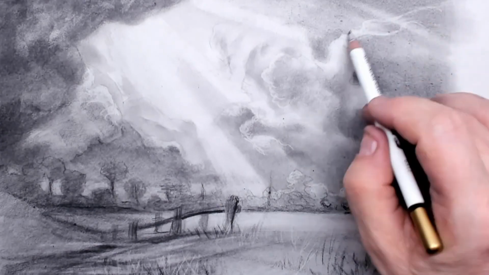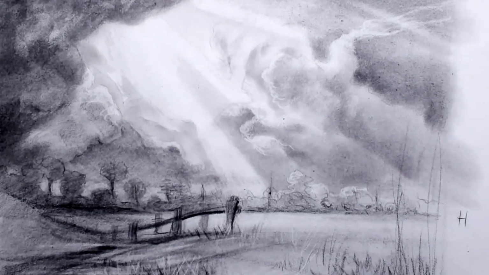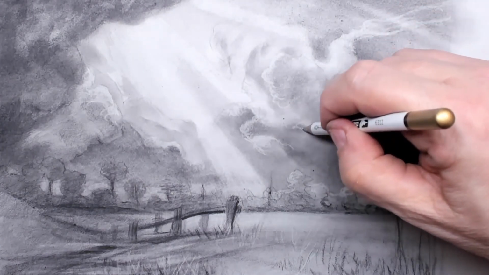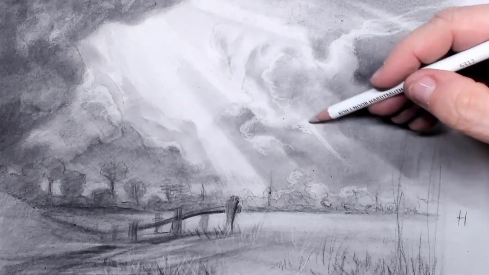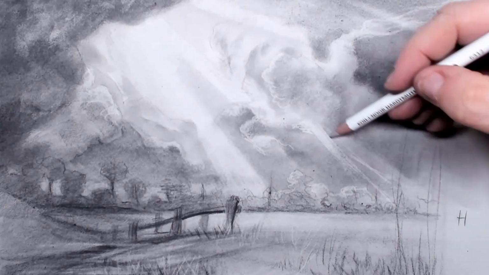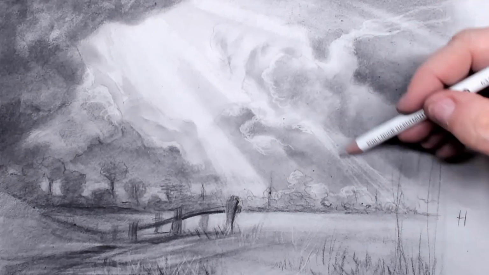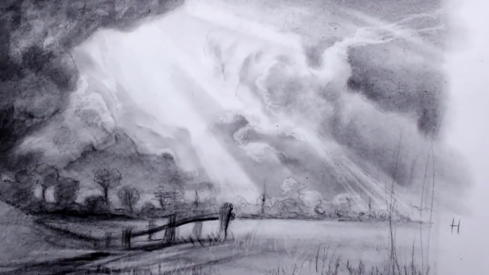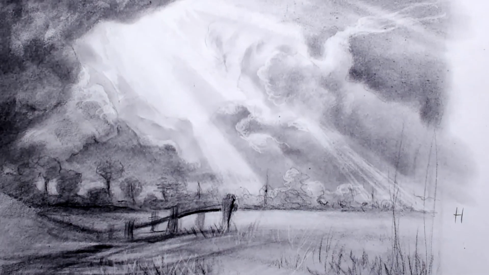So you can create some flares there in the sky. So a pencil eraser is a very, very nice tool to have. And I can really recommend the pencil eraser to you. I use it all the time.